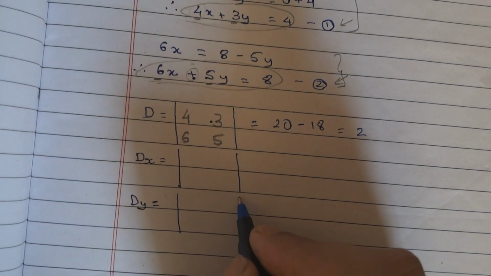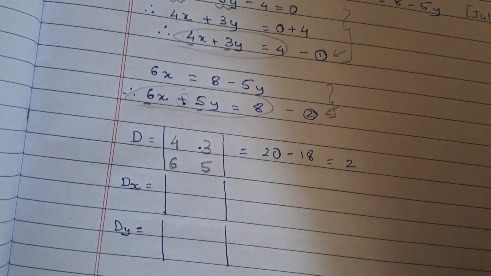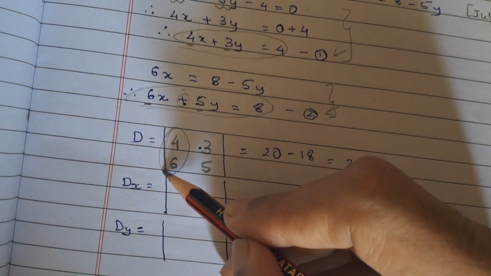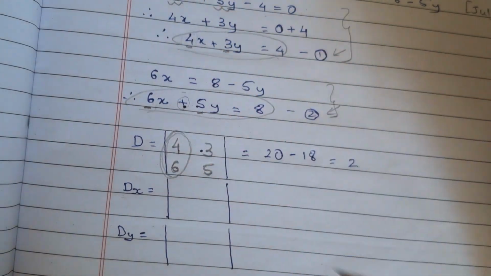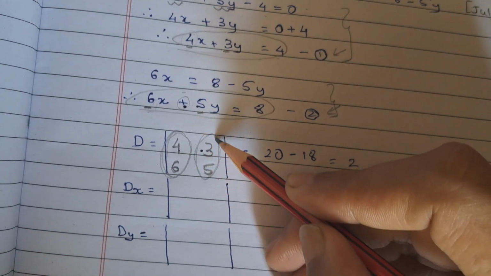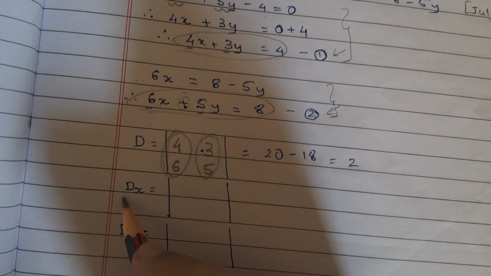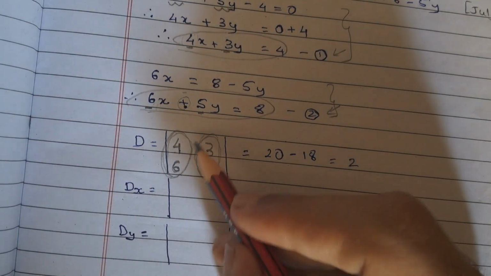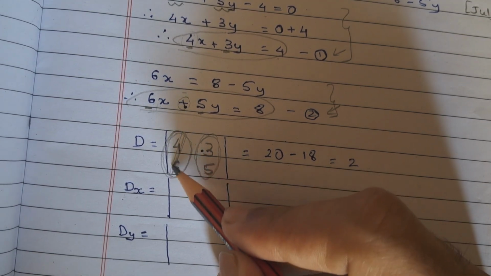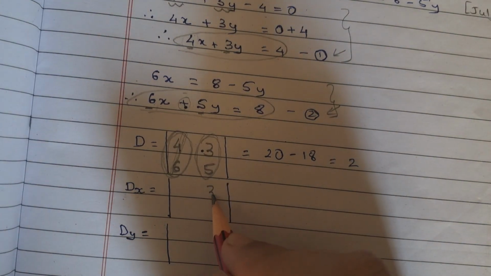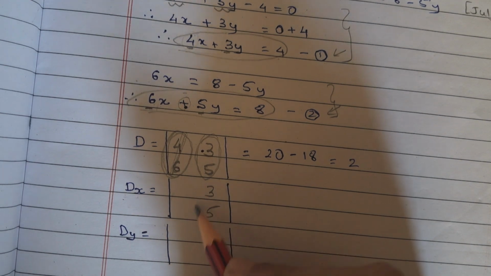For simplicity, how I remember this is, dx means delete x. If you observe, these two numbers belong to x. These are the numbers of x, and these two numbers belong to y, right? So dx means delete x. Simply, from your mind, delete the numbers which belong to x. So what is remaining with you? 3 and 5. Doesn't this look a bit weird, because there is nothing over here, right? So what to write over here?